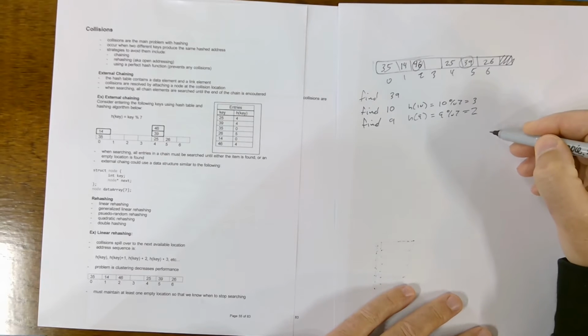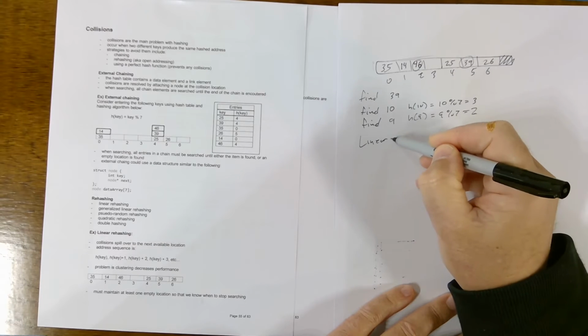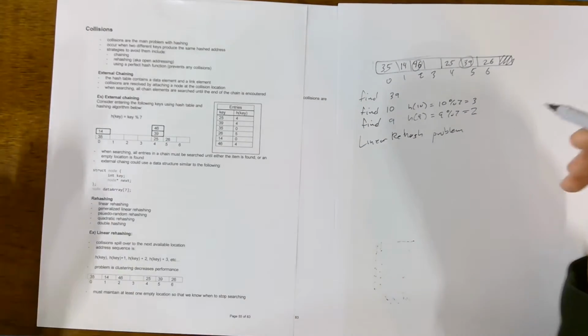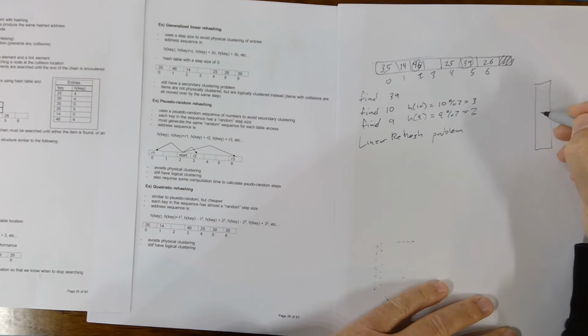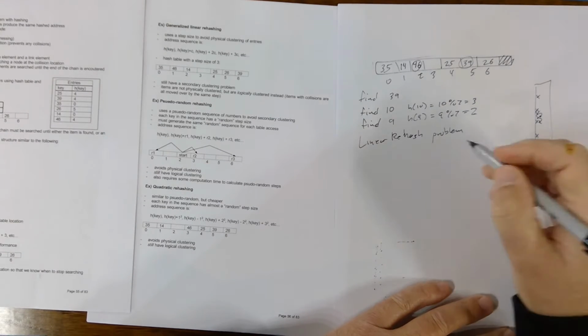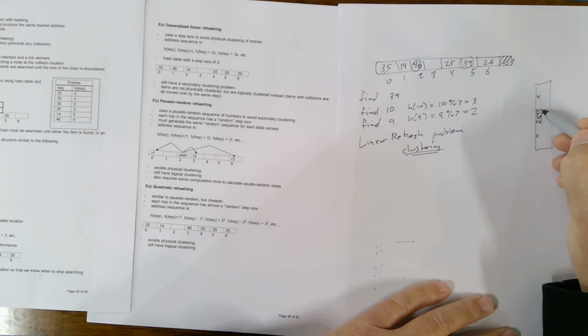So the problem with this is the linear rehash problem. You start getting, like, if this were your data array, you're going to put somebody here. You're going to put somebody here, you're going to put somebody here. Eventually you'll get a collision in which you'll step and you'll put somebody, and then you might get another one and you'll put somebody. So over time you're going to start getting these clusters, right? So there's this clustering is the problem, where it's like a pile up on the freeway.